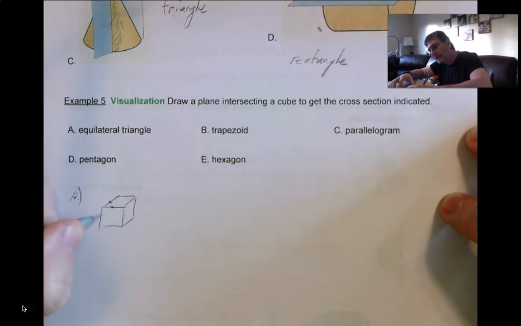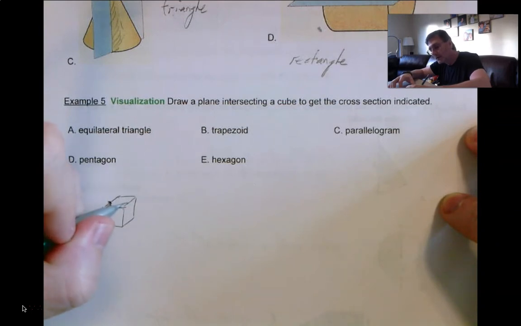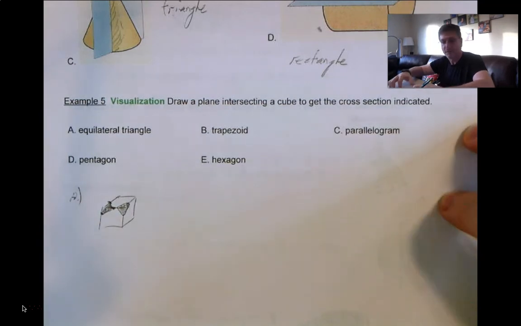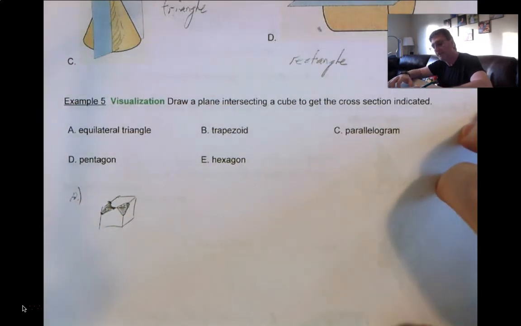I'm intersecting the 3 edges of a corner. Connect. And that's going to be the triangle, or you can do it in the front here. And I find it helps if you shade. You don't have to do both, I just wanted to show you both.